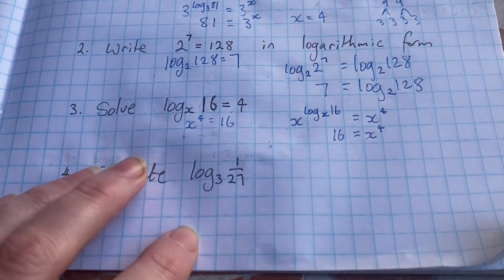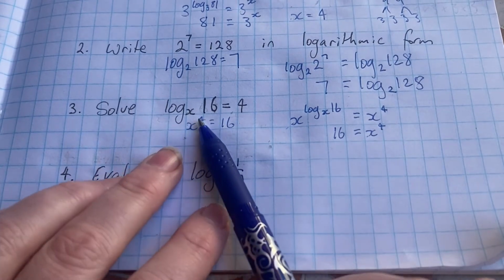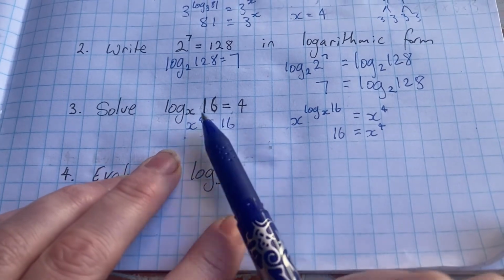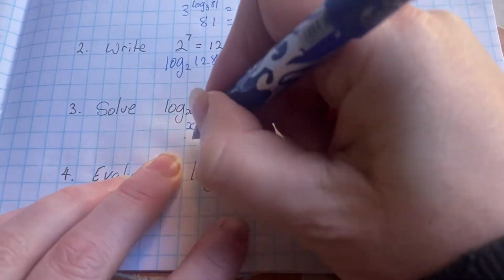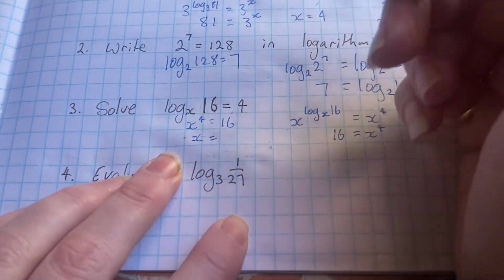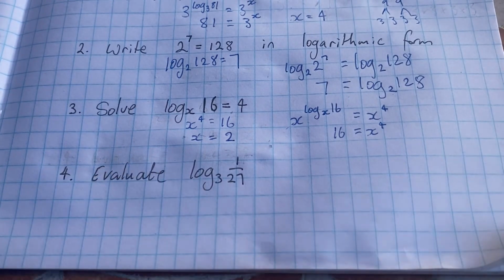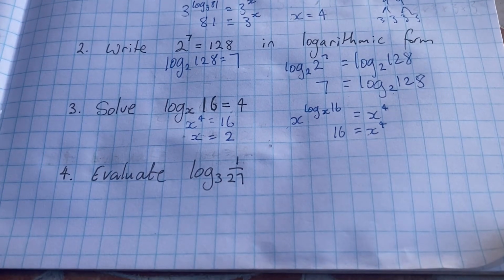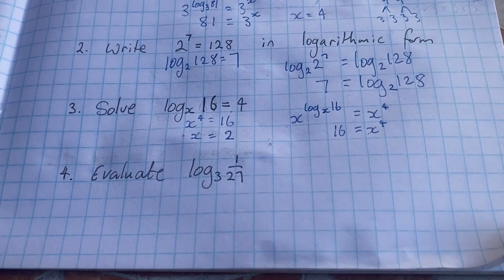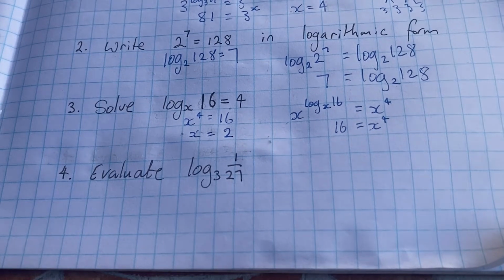Now, that is not even an exponential equation, okay? That's a power equation, so we can take the 4th root of each side. So x just equals 2. One thing to think about here is, could it equal minus 2? And of course the answer is no, because as we've already said, it doesn't make sense to have a negative base. So it is just positive 2.